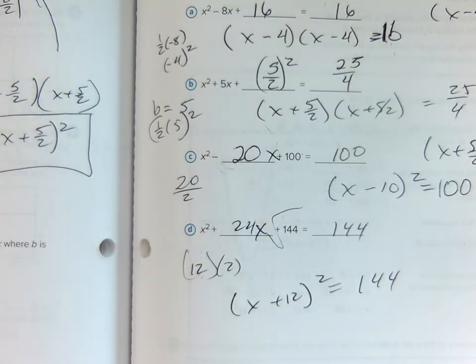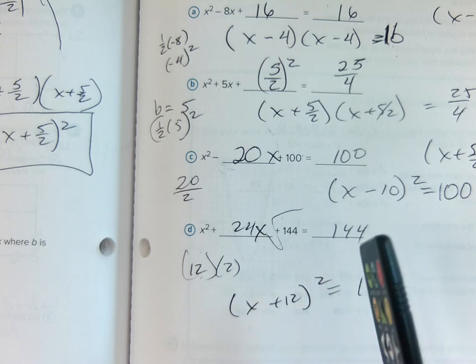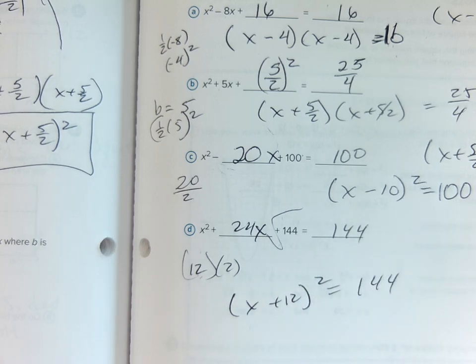So that's what I had for the work today, and there was a worksheet that went along with it. Tomorrow we'll do more of this. We'll actually solve problems using completing the square. That's all I have.